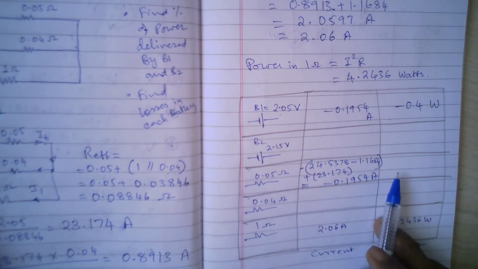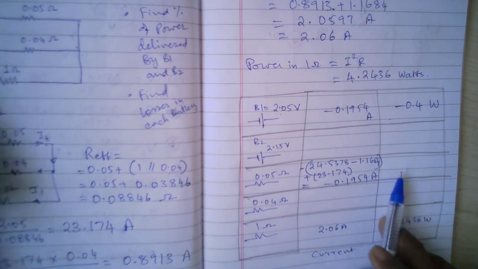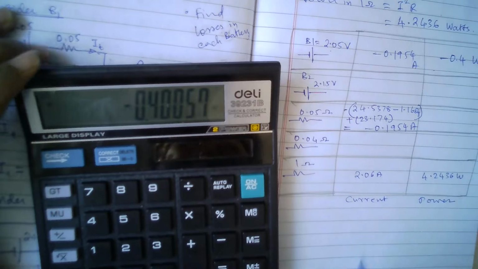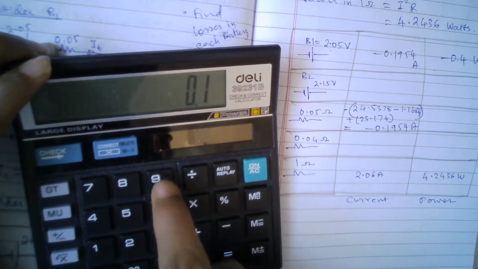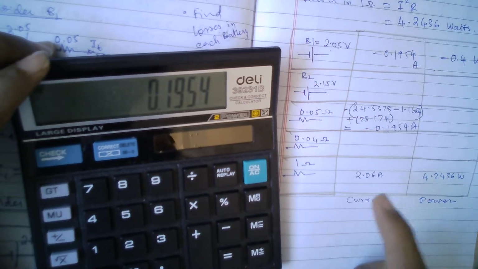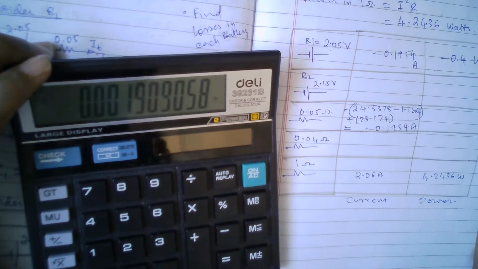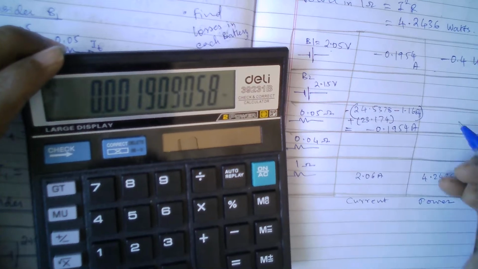Now what about the power loss? I square R: when you square it, the negative sign becomes positive, so the losses will always be positive. So I will do I square R here: 0.1954 multiplied by 0.1954 multiplied by 0.05. I am getting 0.02, rounded off.